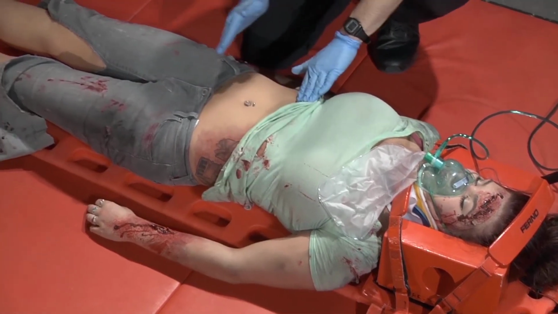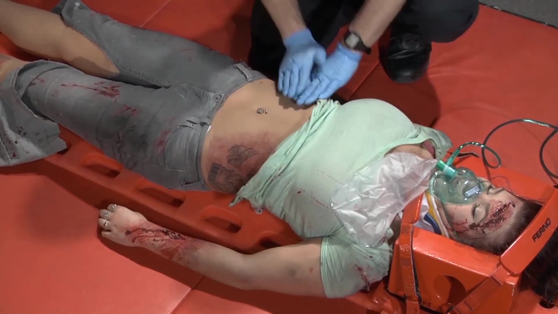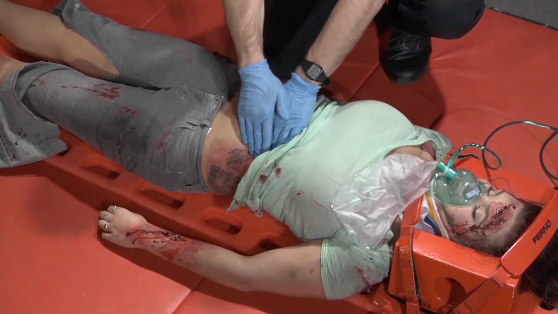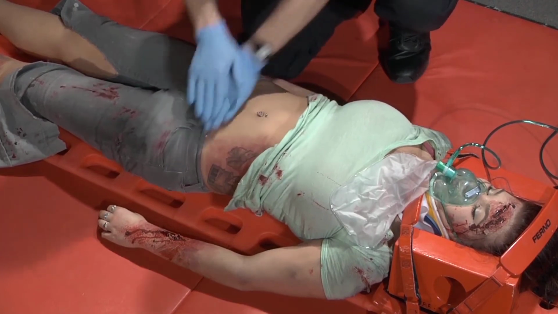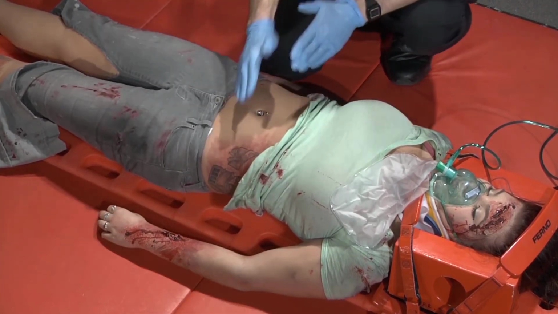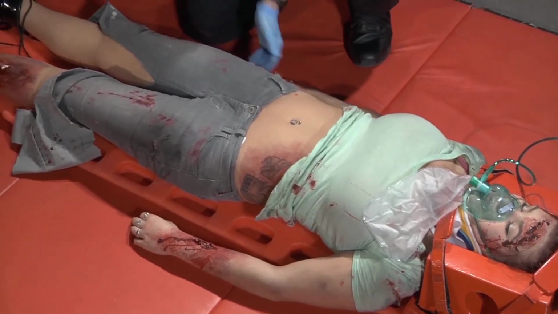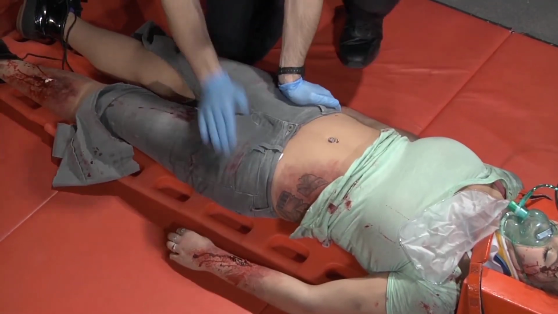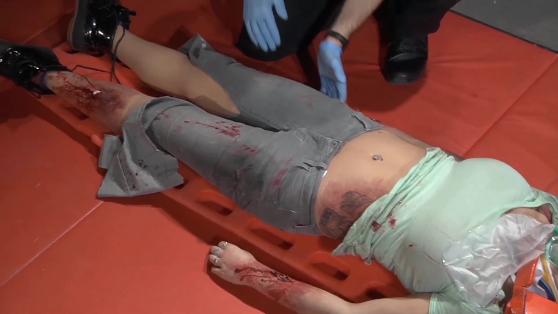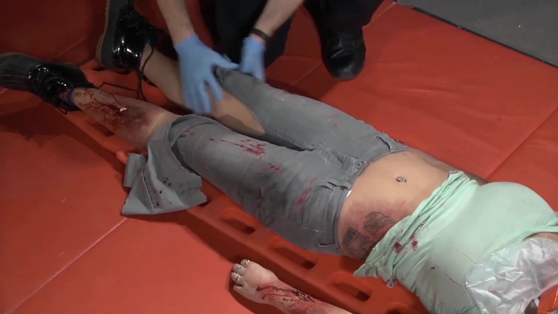Going to assess the abdomen. I notice some bruising. I'm going to palpate the abdomen. I do have a little bit of distension. The abdomen appears to be rigid. I'm now going to assess the pelvis, checking for stability. Pelvis is stable. Assessing the lower extremities.